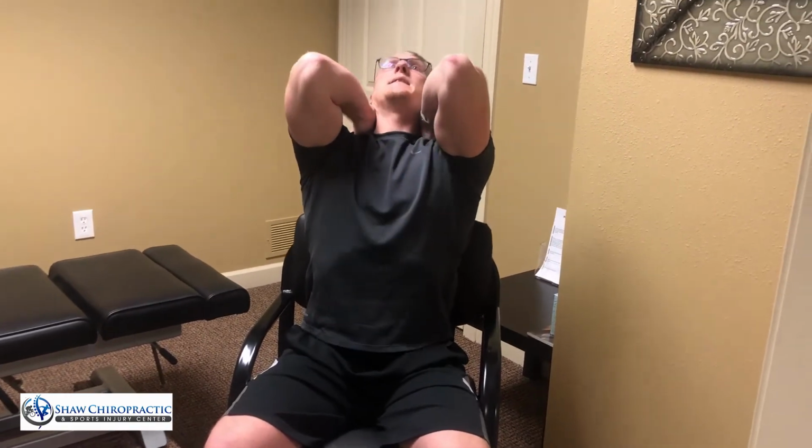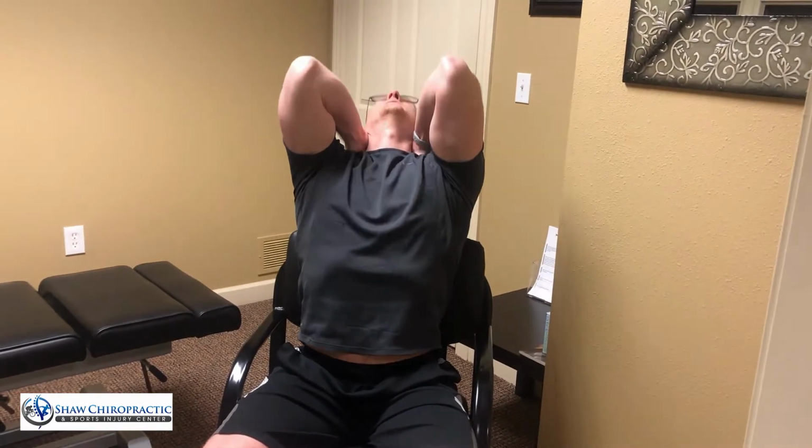So if you have a chair back that goes kind of up to the middle back area, you can just sit all the way into the back, take your arms behind your head, and just extend backwards. Nice and gentle, don't want any pain, just up to the point of discomfort and back. Okay, so here, just knock out about 10 of these every so often throughout the day, 2 to 3 times, and that'll start to restore some of that stuff.